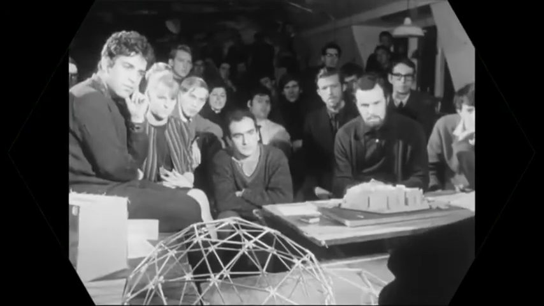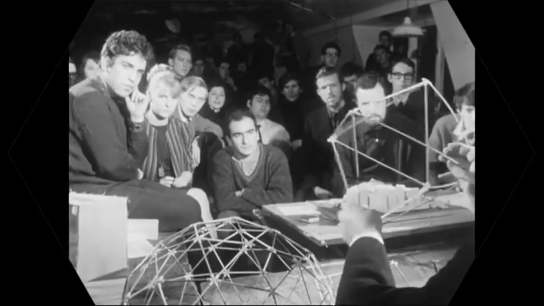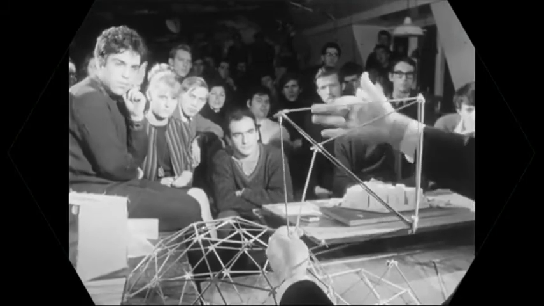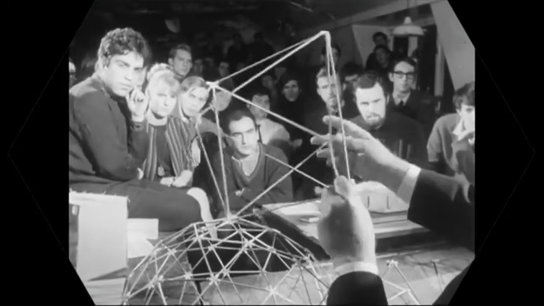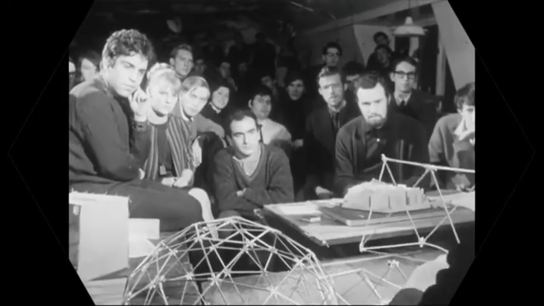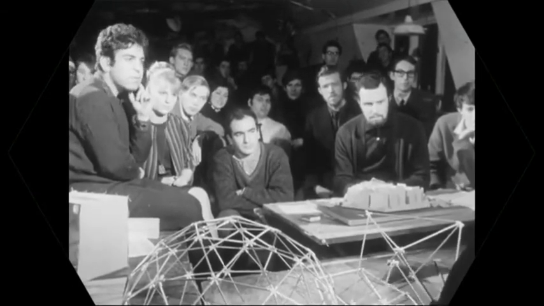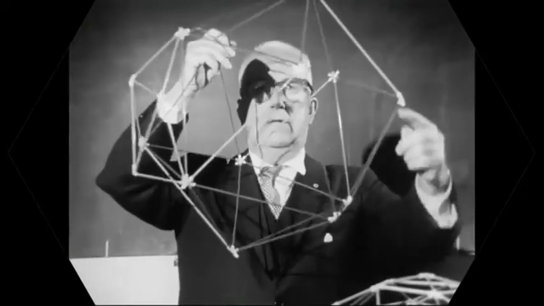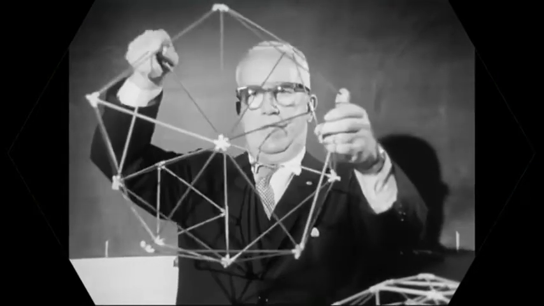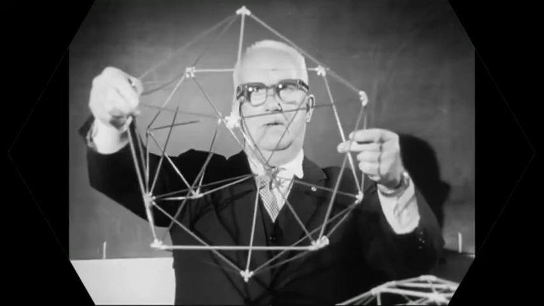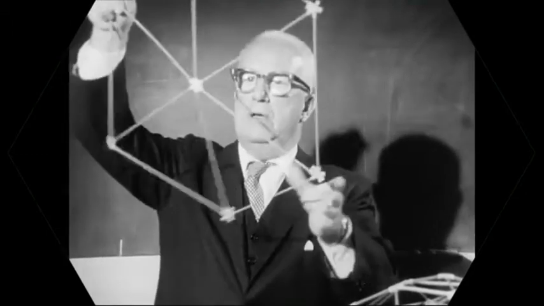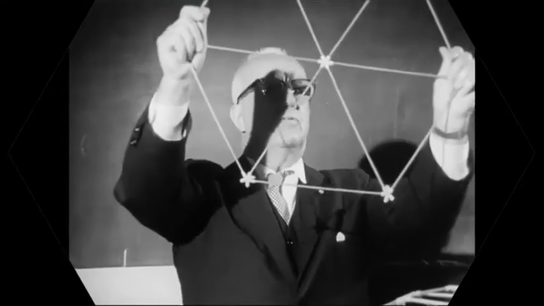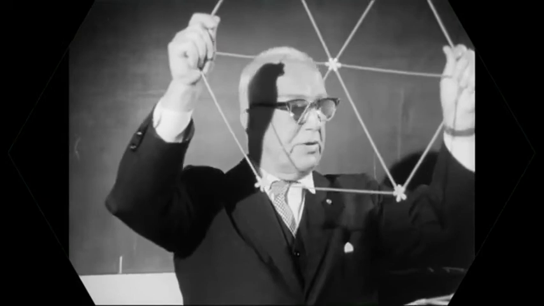I can get 4 triangles around each vertex, and we call this the octahedron. You just count off the faces: 8 equilateral triangles. I can get 5 equilateral triangles around each vertex, and we call that the icosahedron. I can get 6 equilateral triangles around a common vertex, but they add up to 360 degrees.